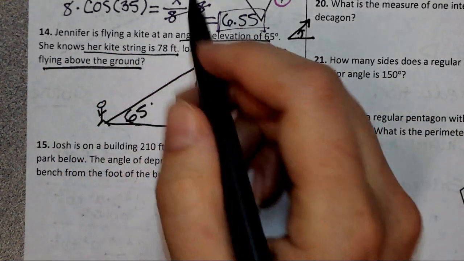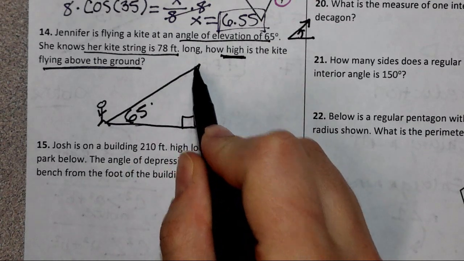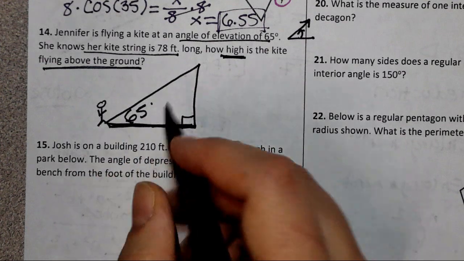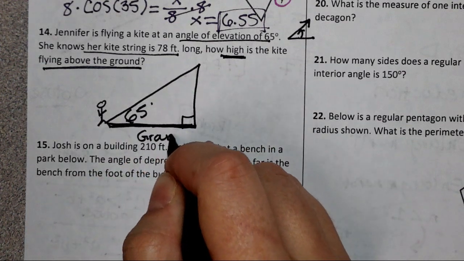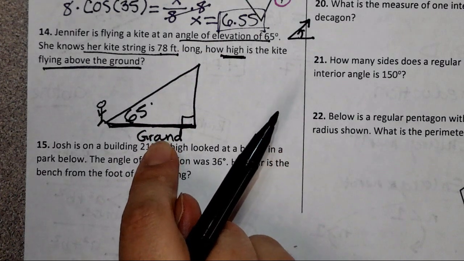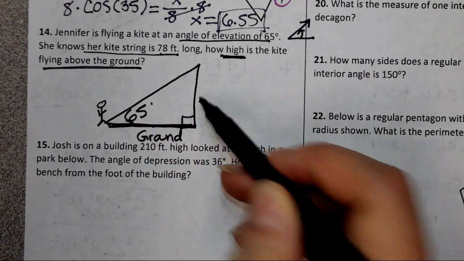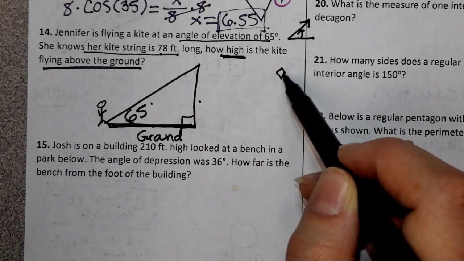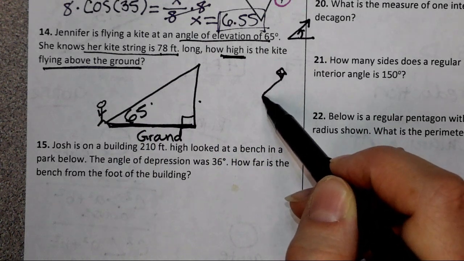Now she's flying a kite. This down here in our picture represents the ground. So this distance of 78 feet is not going to be down here. It's also not going to be over here because when you fly a kite, you don't hold it straight up like a balloon. Kites go like this.